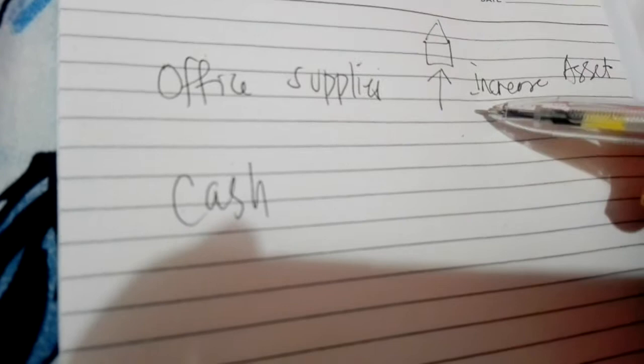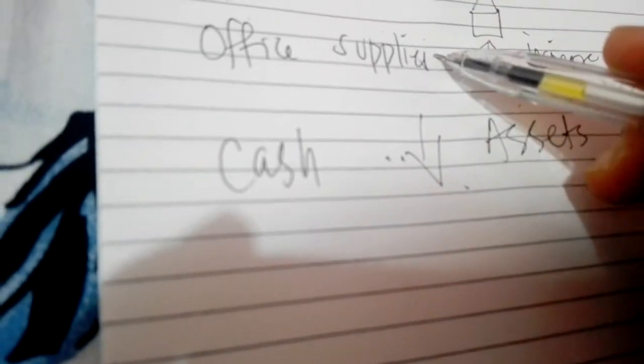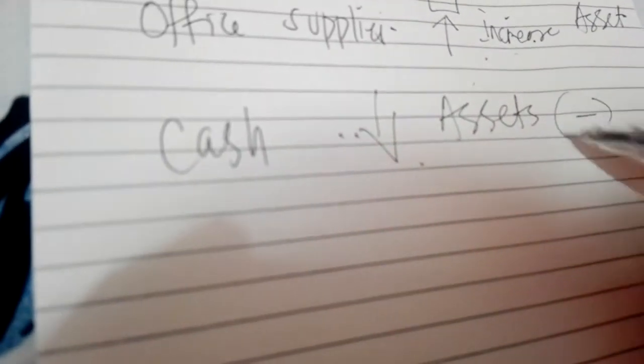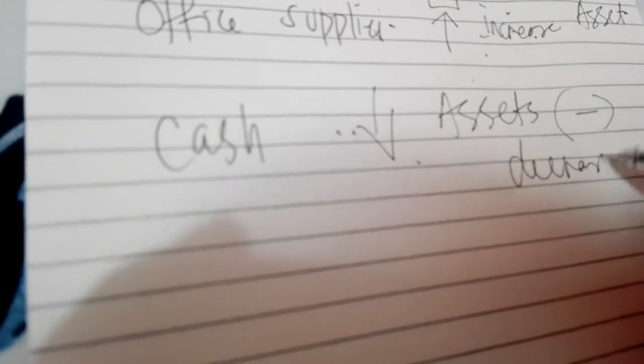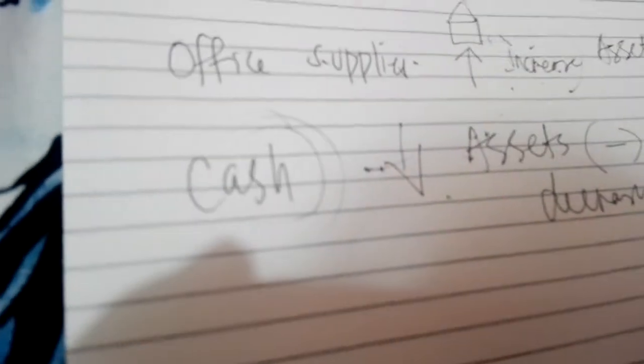While the office supplies is increasing because you need it in the company, maybe the accountant will ask you, what did you use in order to buy supplies? Of course, you use cash. If you use the cash, there will be a decreasing effect on your asset because you used the money to get supplies. This has a negative or decreasing effect once you use money, which is an asset, to buy another asset, which is supplies, that gives you an increasing effect.